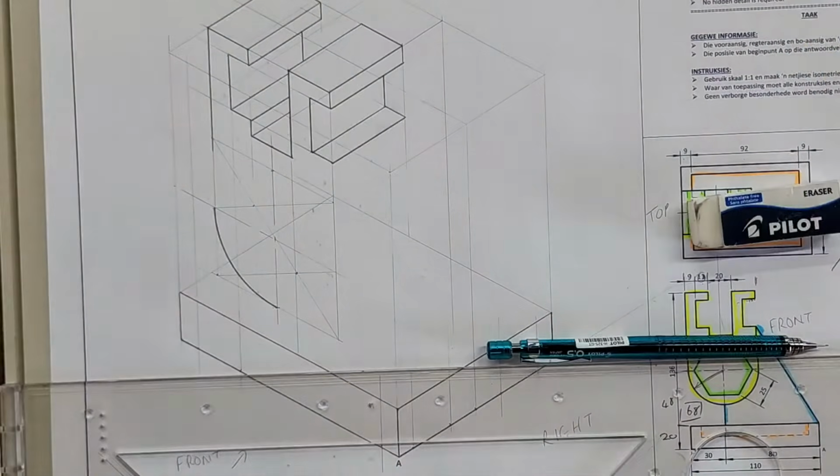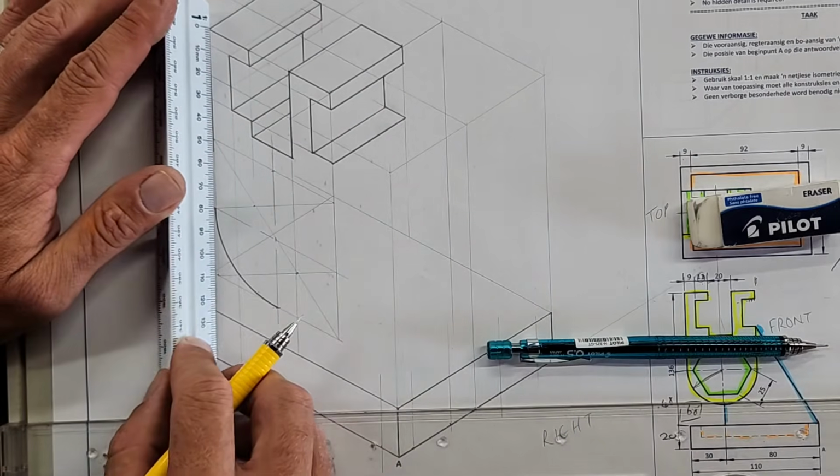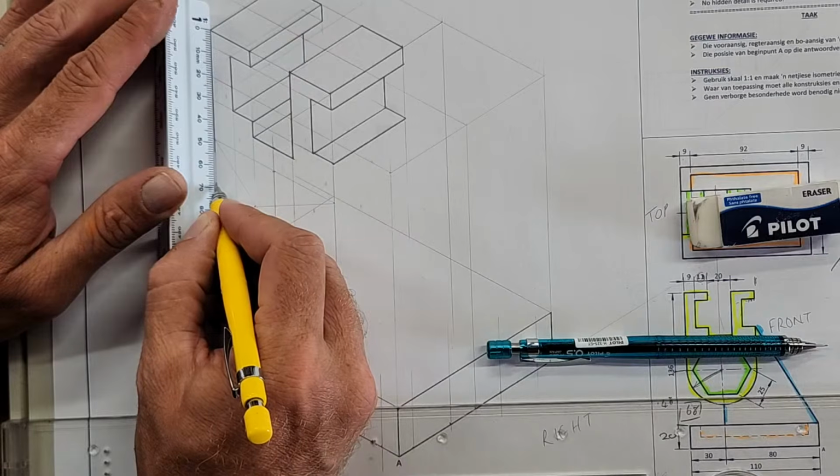Hold on, you need to double check. Okay, sorry, my height here isn't 100% correct.